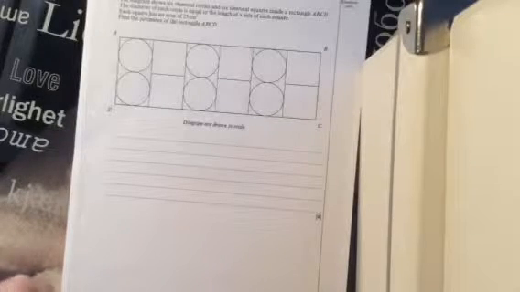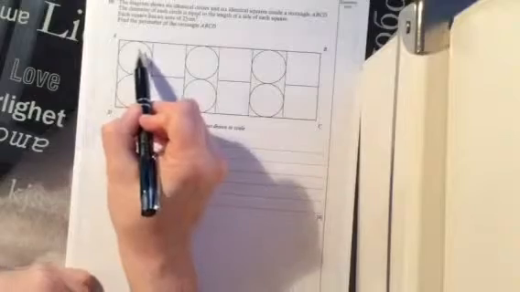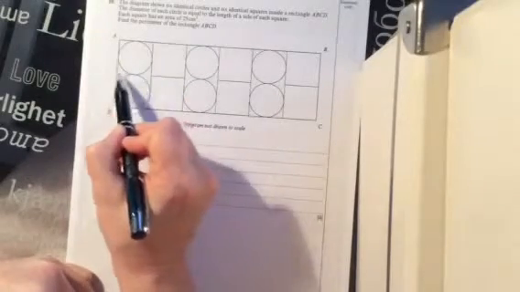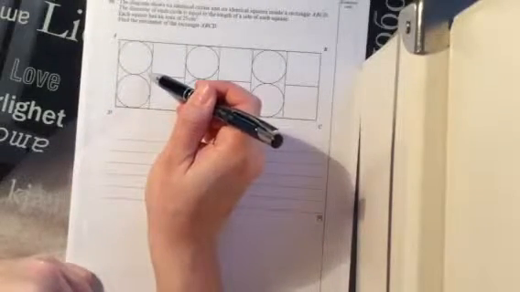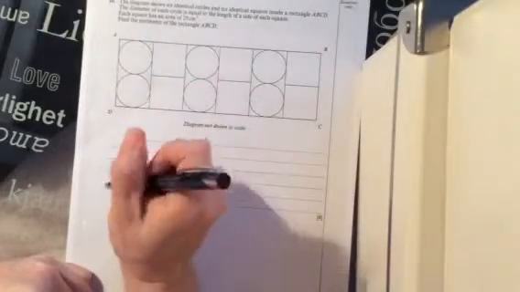For number 10, the diagram shows 6 identical circles and 6 identical squares inside a rectangle ABCD. It tells us that the diameter of each circle is equal to the length of a side of each square, and each square has an area of 25 centimetres squared. We've got to find the perimeter of the rectangle ABCD. So the amount of space that every circle takes up fills the square, except for the corners, of course. So the length and the width of each space that the circle takes up is the same as the length and the width of each square.